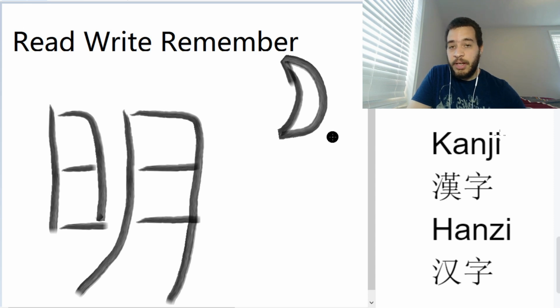Now, the truth is, a lot of characters in Japanese and Chinese came from pictographs, meaning that they were designed to look like what they represented. But what happens when you can't represent something with just drawings? What happens when you have abstract ideas? Well, you do something like this. When you put together the sun and the moon, you get bright. So the sun alone is bright, the moon is bright at night. When you put them together, you get the abstract concept of bright.